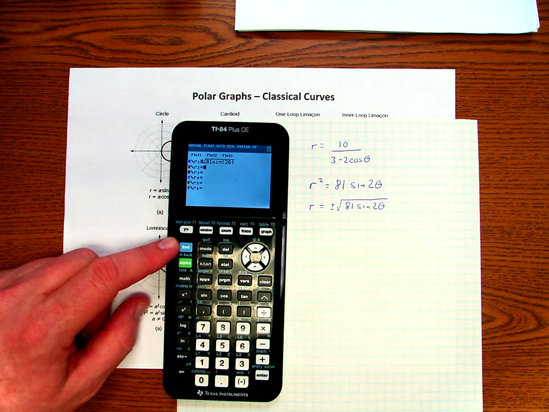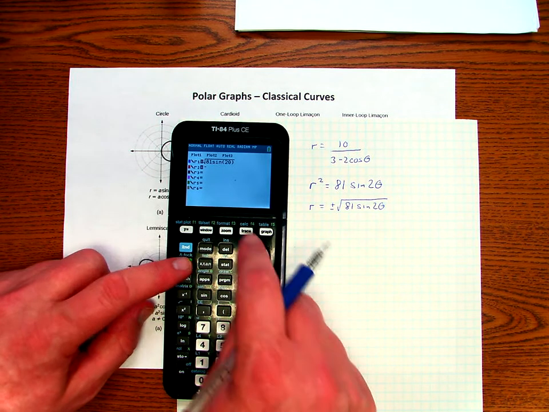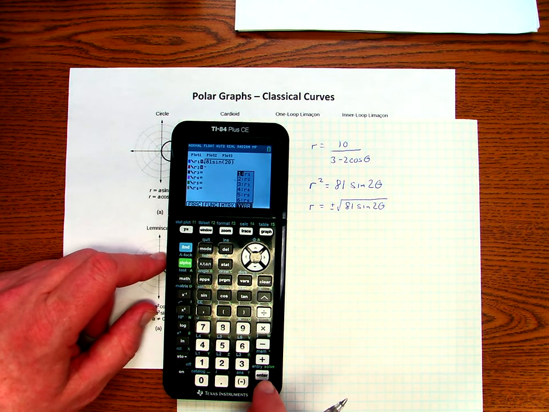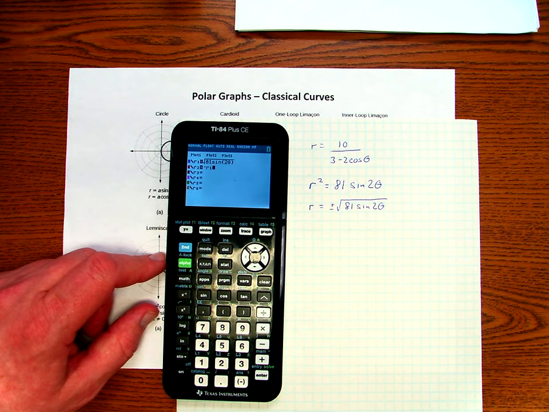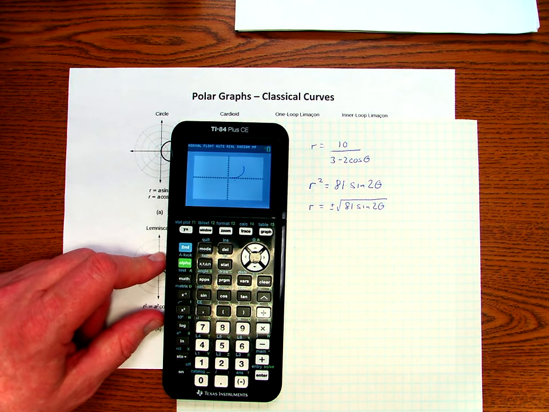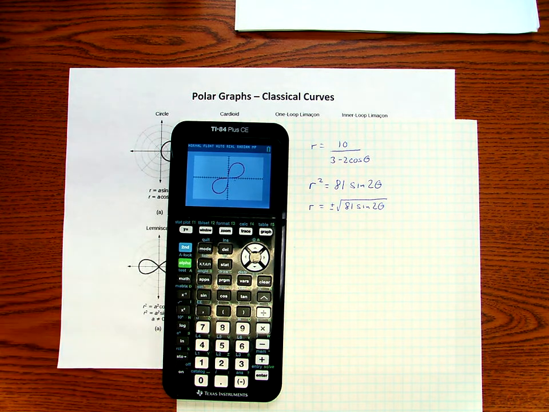And then a nice calculator shortcut, we're going to go negative alpha f4. We use that for line stuff way back when, and then choose r1. And when we hit graph, it gives us kind of a tilted 8 or a tilted infinity, whichever point of reference you'd like to think of.